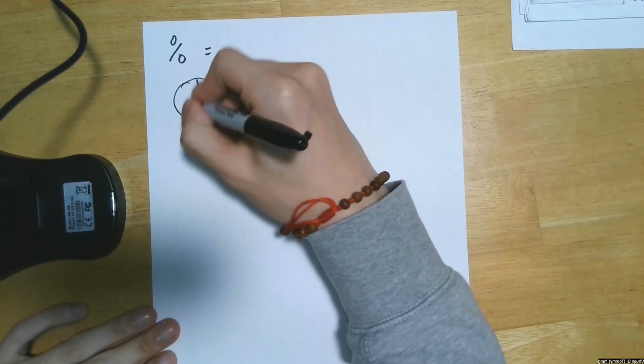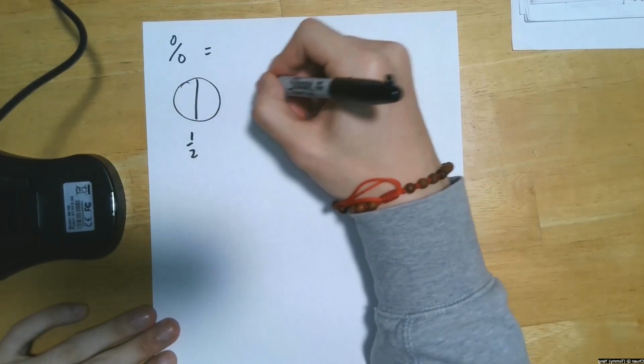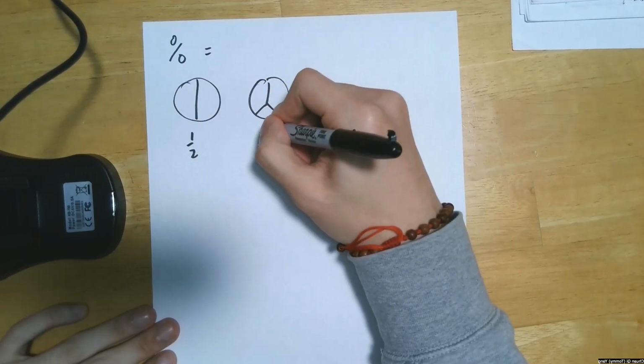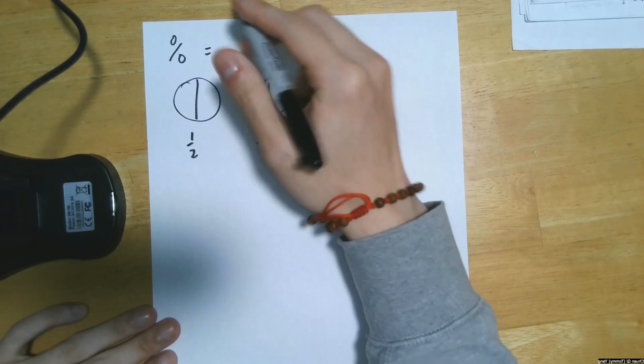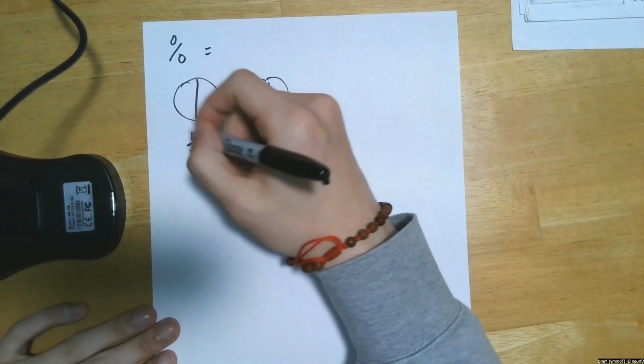So let's say a pie, if you want half a pie, that's going to be equal to 1 over 2 as a fraction. If you want a third of a pie, it's going to be equal to 1/3, and so on and so forth. So a fraction is basically a percentage that is expressed.